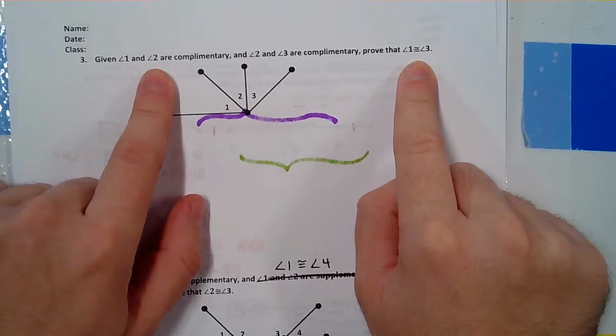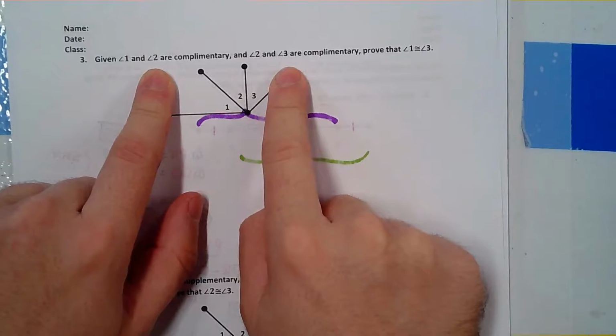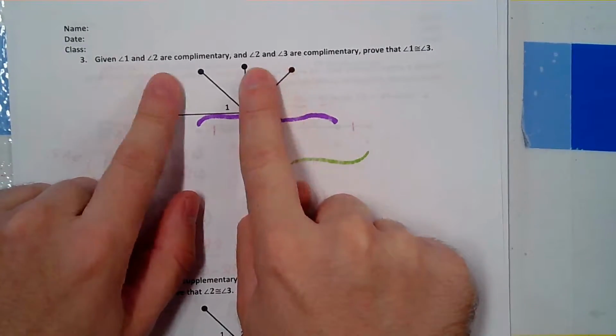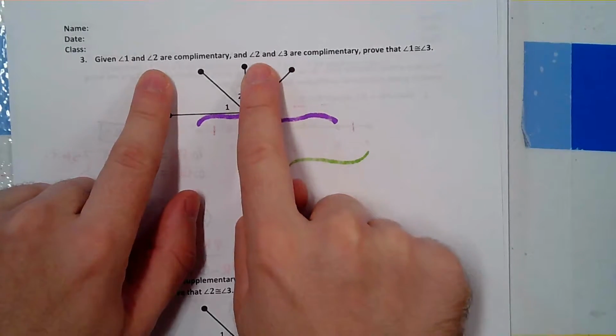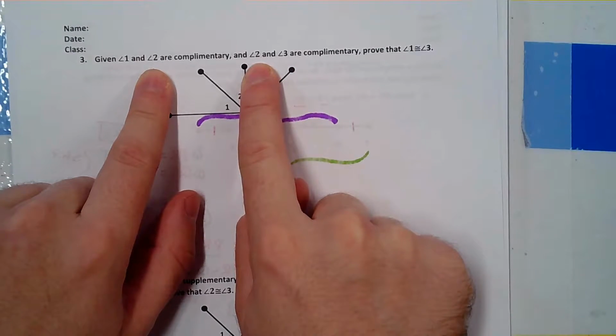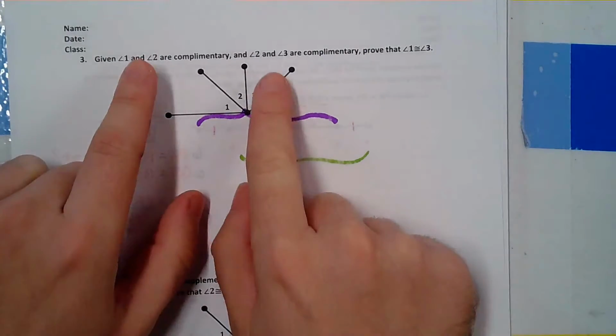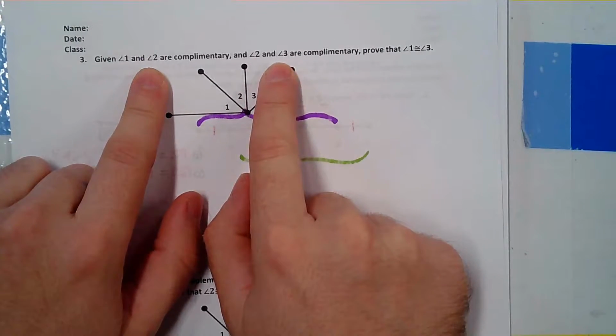Well, 1 and 2 go together and make 90. 2 and 3 go together and make 90. What do those two equations have in common? What's the same thing in both equations? Angle 2, right? That's what they have in common. We've got to find that common ground to get these people together. So when you write that, I would get angle 2 on its own and do some substitution, right? That's my advice. Give it a shot.